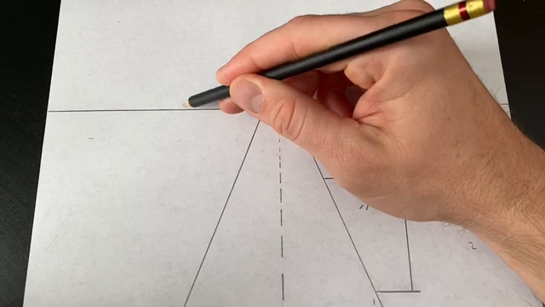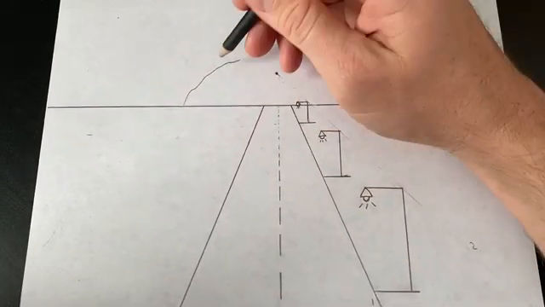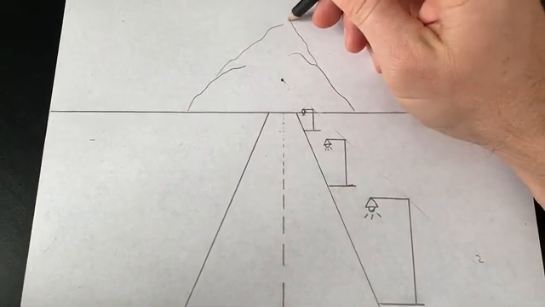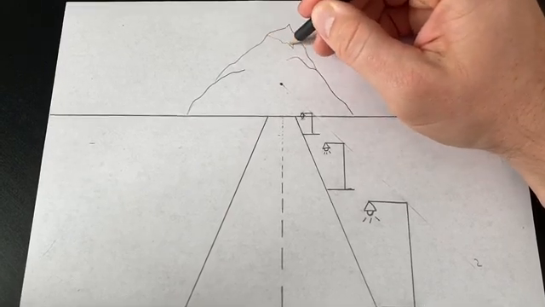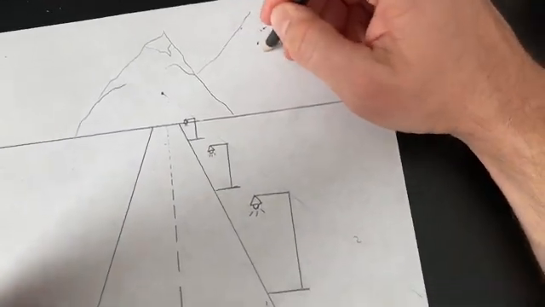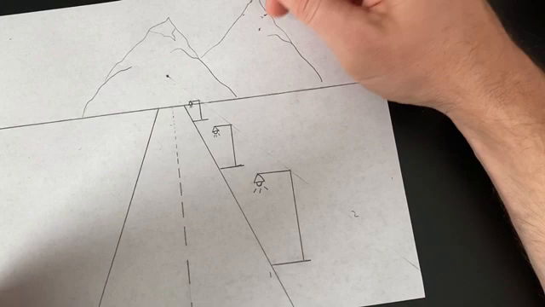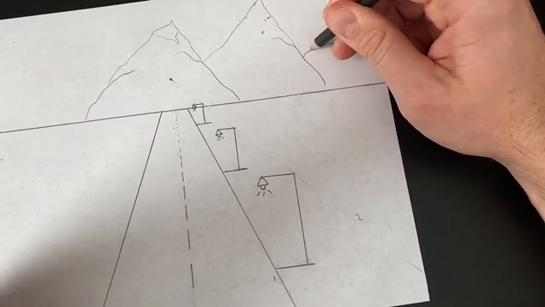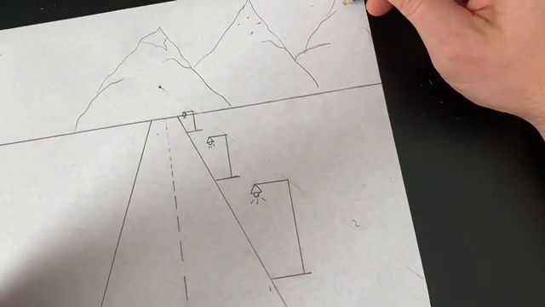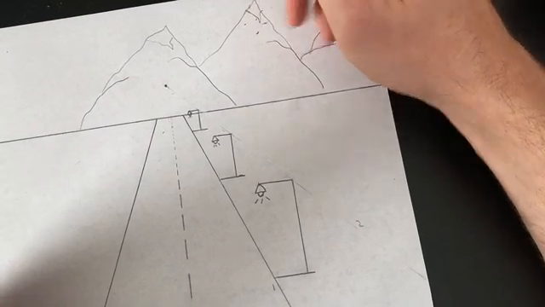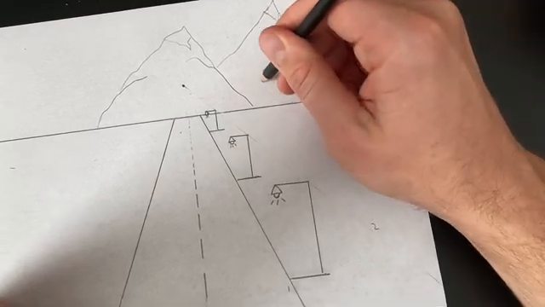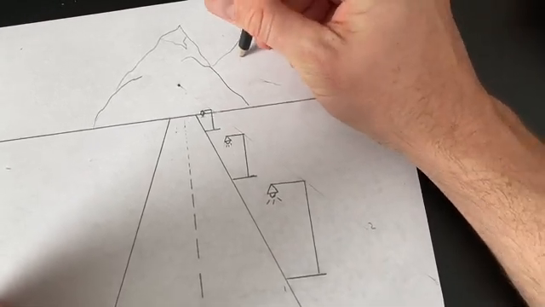So mountains, if you want to do mountains like me, are like triangles, but we're gonna add some texture to them. So every once in a while you just veer off of your triangle and come back. Give yourself a little icy cap there. And you can just start to layer those as you see fit. Again, giving yourself that extra texture. Adding some in the background is always nice. You can add extra texture wherever you want. Mountains are very rocky.